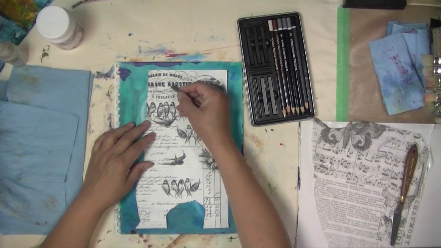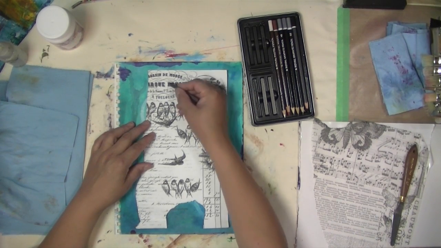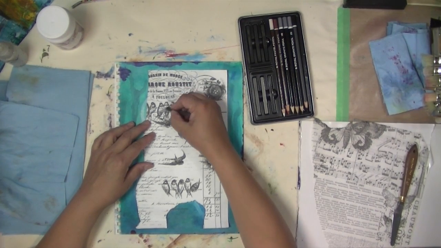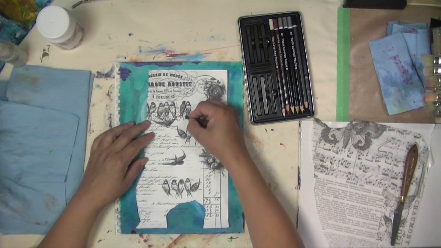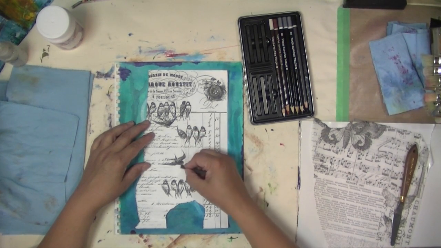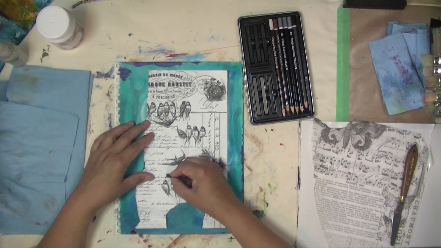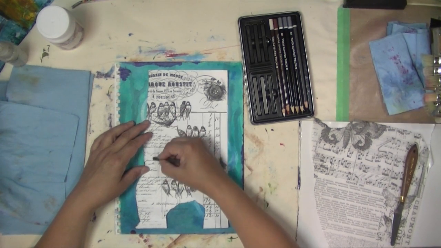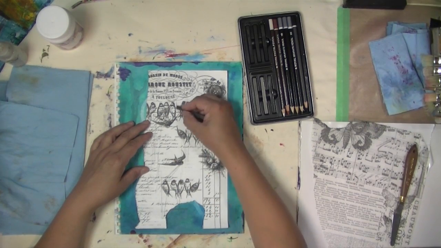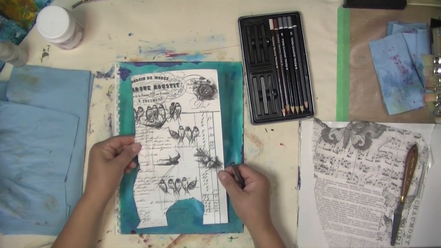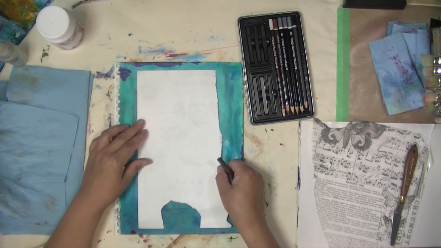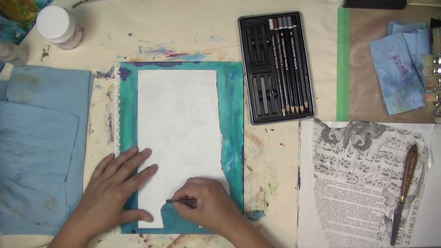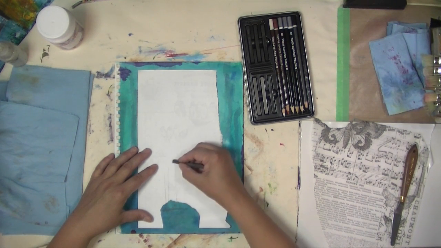So I'm going to take her head, her neck, arm, and the legs are going to come out with this dress here. And if you want to make it really random, do your drawing this way. Okay, so I know that her feet are going to be like this.